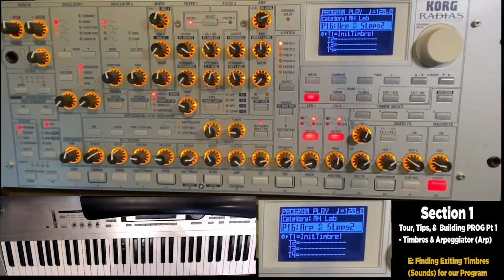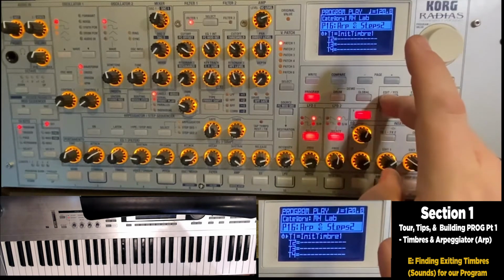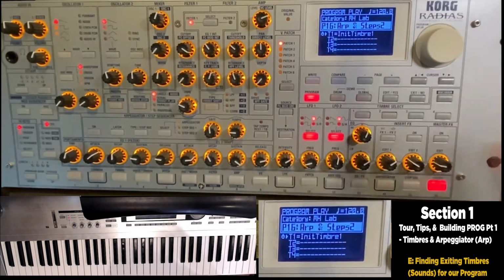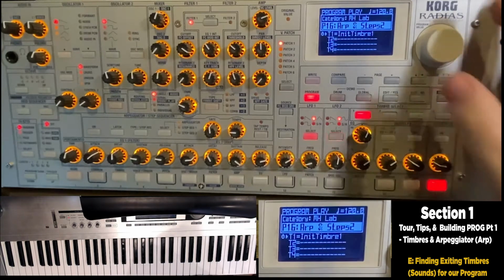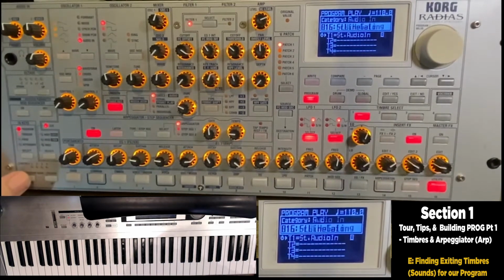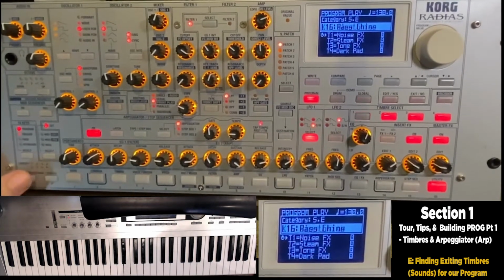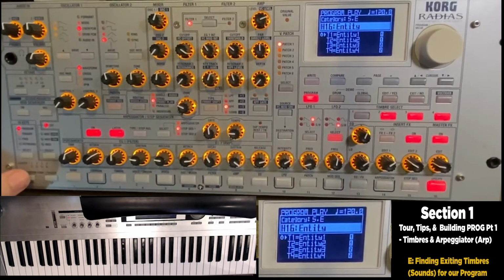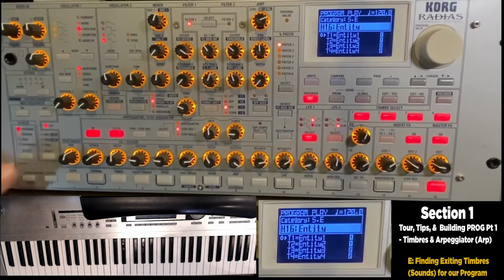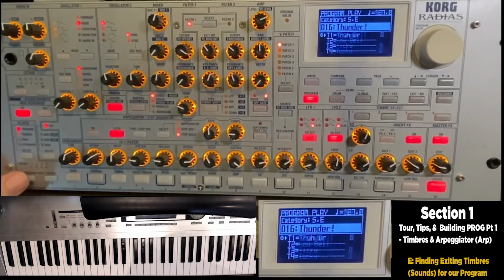So our first step is we are going to go into edit mode, but before we do that, we need to know what timbres we're going to put in. Our first step here is let's just go find some sounds. I don't want to spend a lot of time going through why I choose different sounds. But I'll go to a couple of different sounds specifically that I used, so you can get a sense for where the sounds came from.